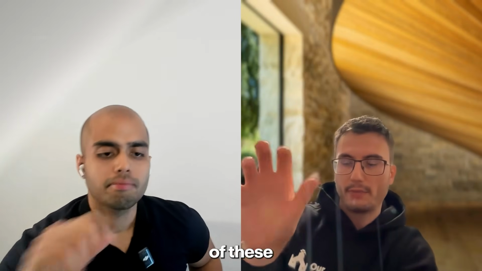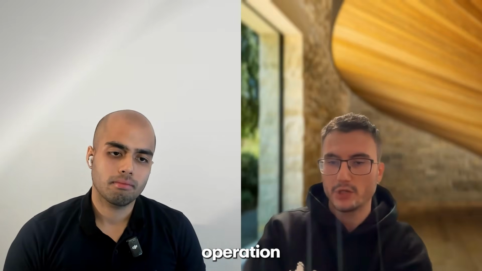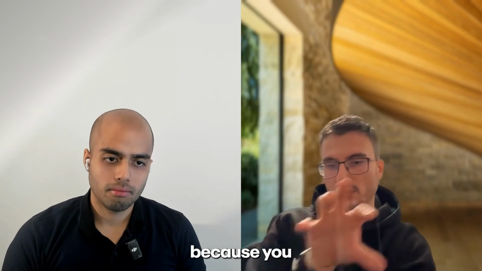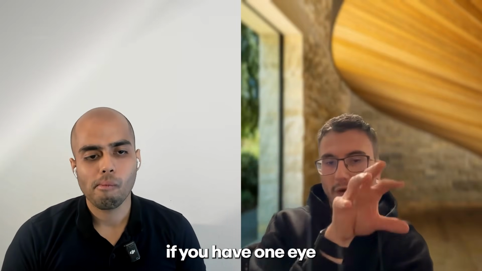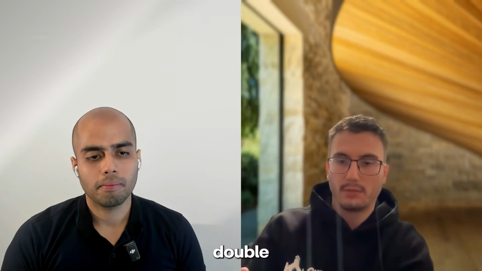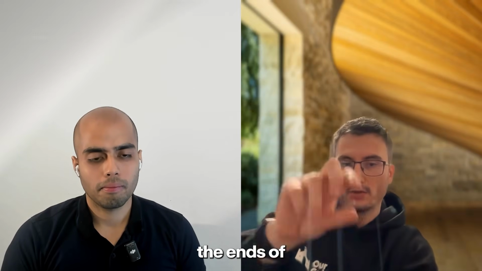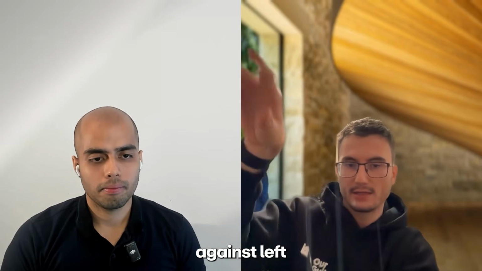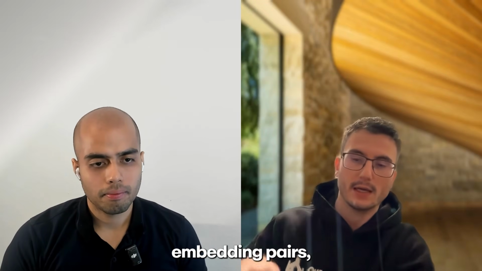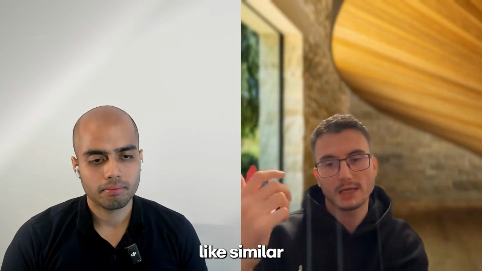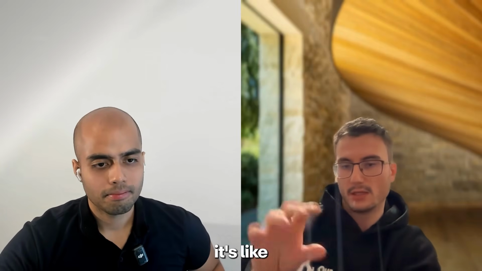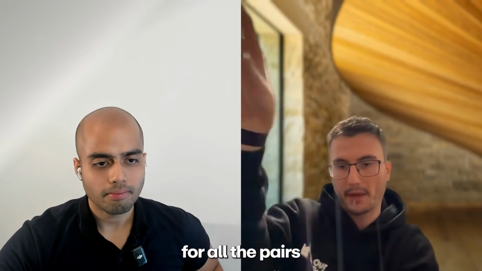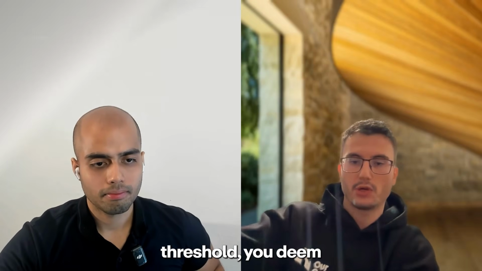And if you compare the overlap of these random bits after performing this sort of downscaling operation to the iris codes, and you also do an AND operation because you have left eye, right eye, right? If you only had one eye, there's less randomness, right? But if you have one eye and the other eye, you have double the randomness. And if you do the AND of left and right, and you compare left and right against left and right for all the other vector embedding pairs, you have this operation called the Hamming distance, which is similar to the root mean squared error. If you think of the distance across this, it's similar to that. You compare the Hamming distance for all the pairs of iris codes, and if the distance is greater than a threshold, you deem this person to be unique in the system, right?